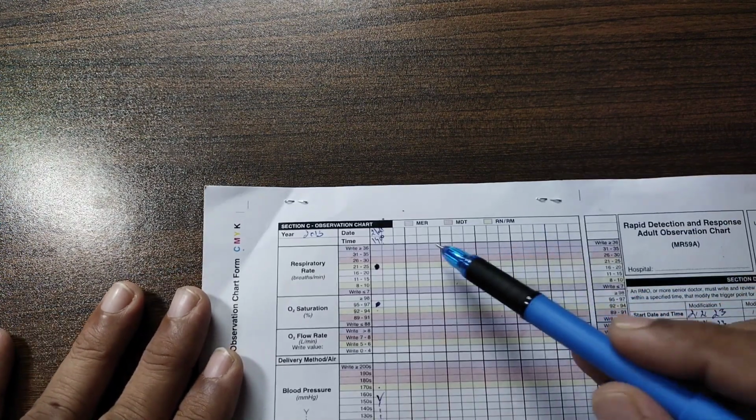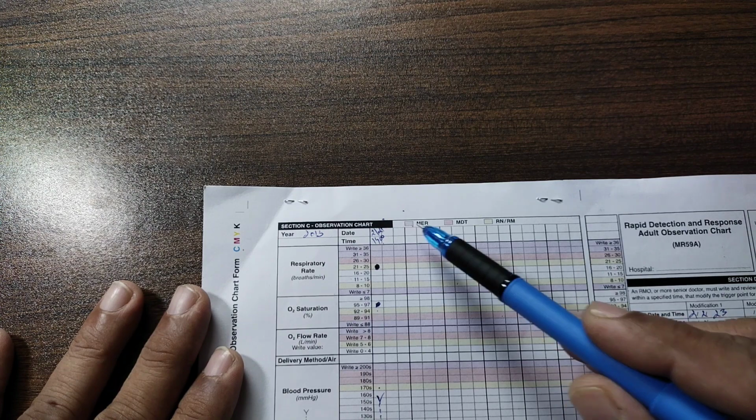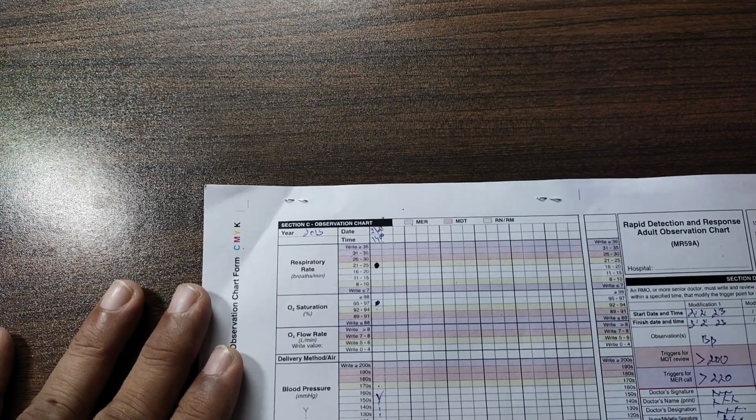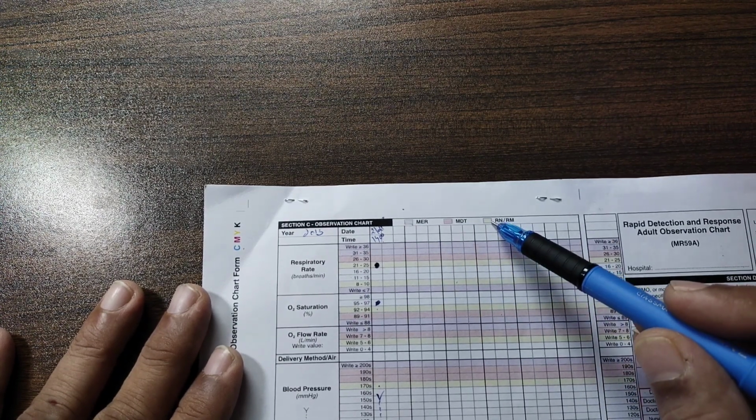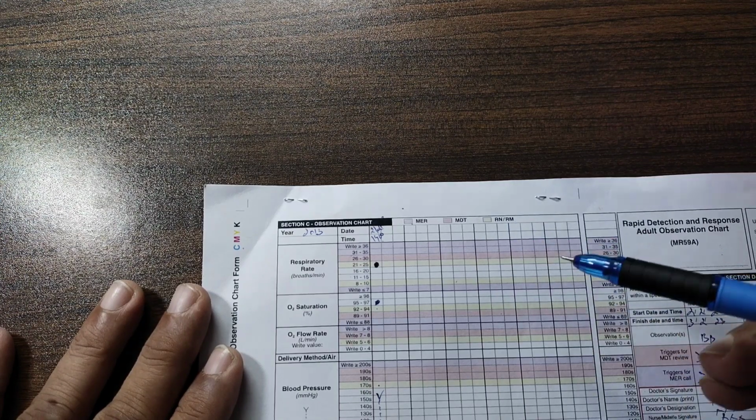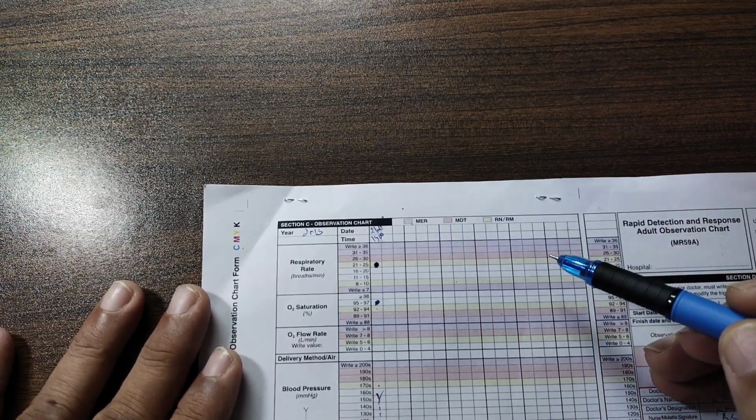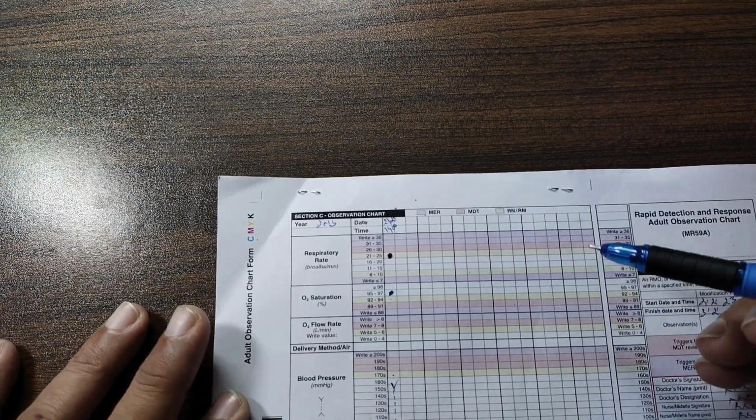Okay, and on the other side there is an MER call, that is purple, and the MDT is the red column, and the RN/RM is the yellow. So whichever one is applicable, you can tick in. Later I will tell you how you have to do that.